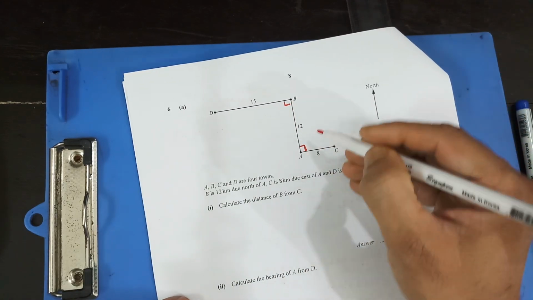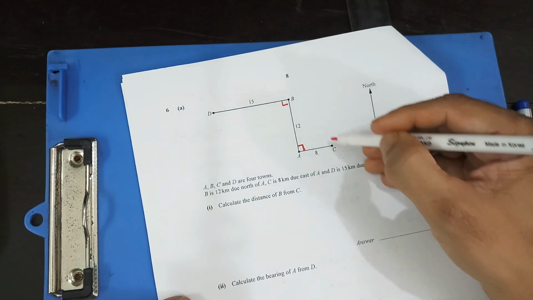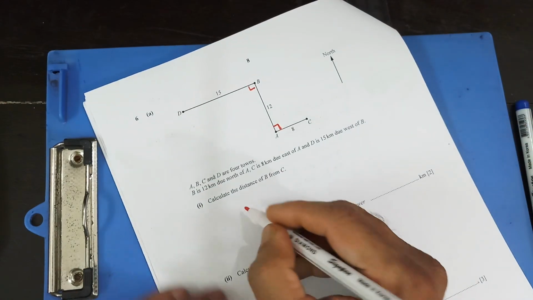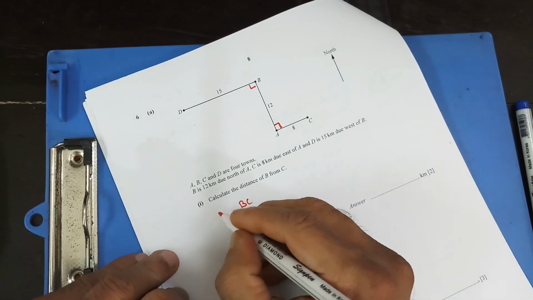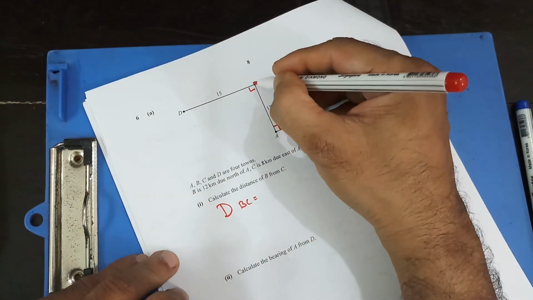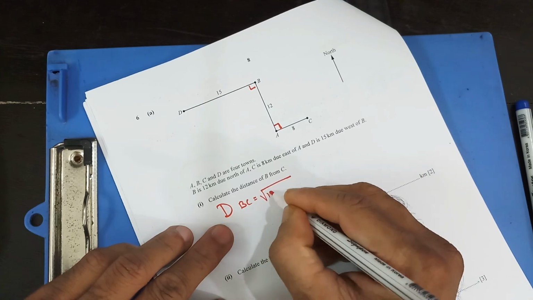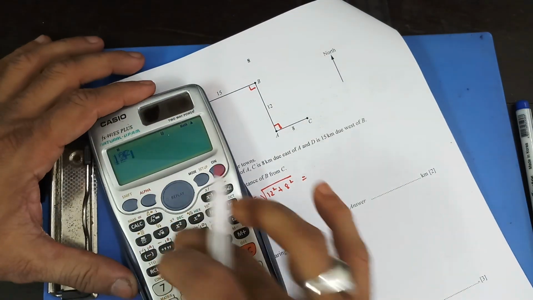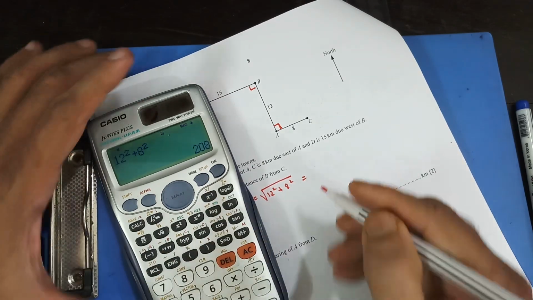See, this is what I need. So when they're asking for finding out B and C, this is a right angle triangle. So I can use the Pythagoras theorem. So BC, that distance BC, this is the hypotenuse. So I can write down 12 squared plus 8 squared. Okay, so that's going to be 12 squared plus 8 squared. That's going to be 208.